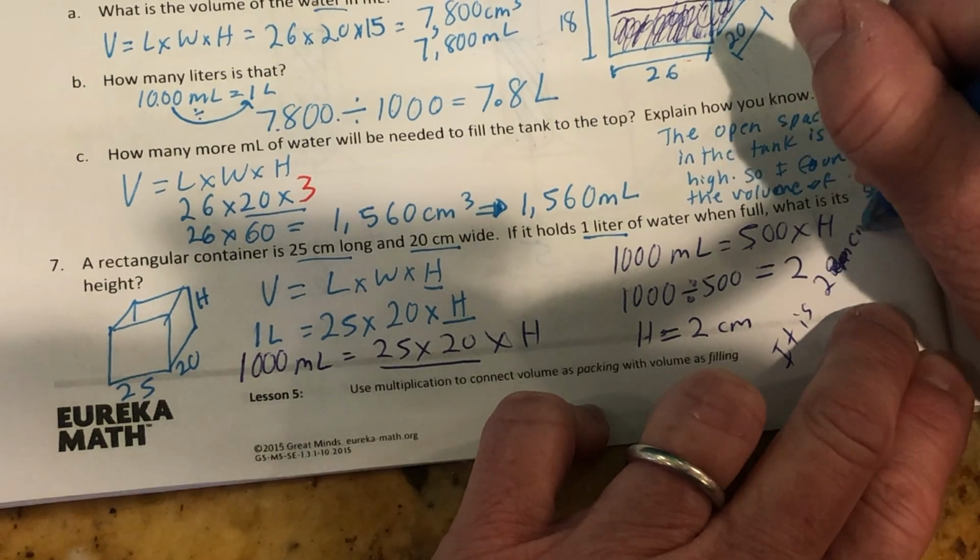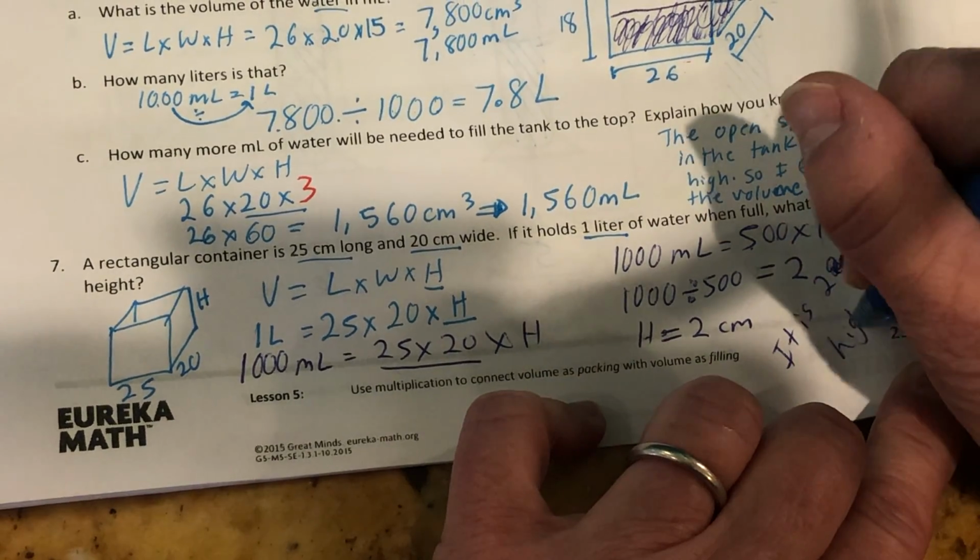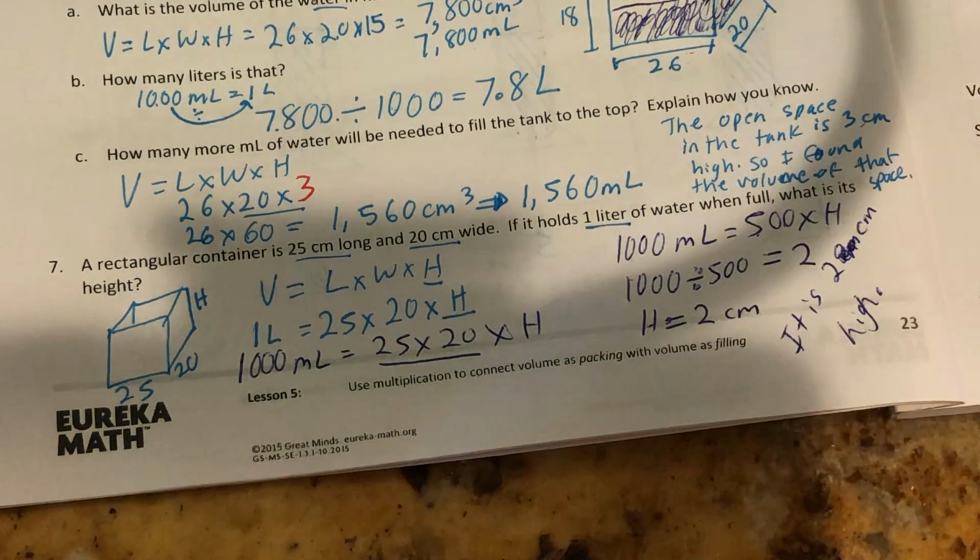I can't write that very neat. I'm on the edge of the book that's bumped up high. And again, I'll rewrite this and write it much neater on the paper that you see.